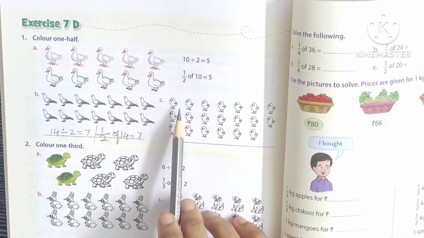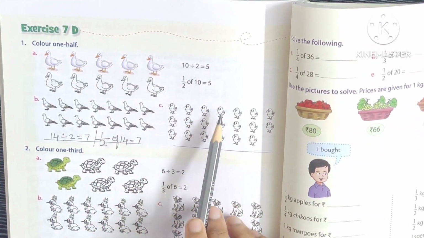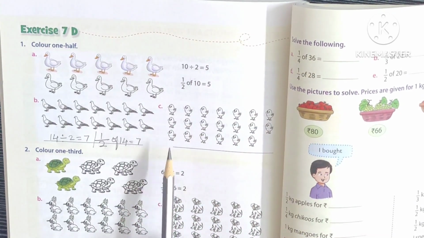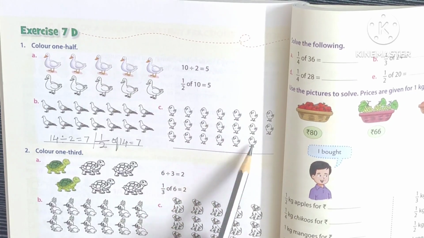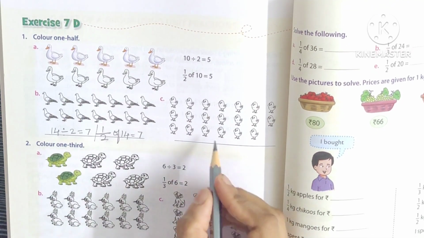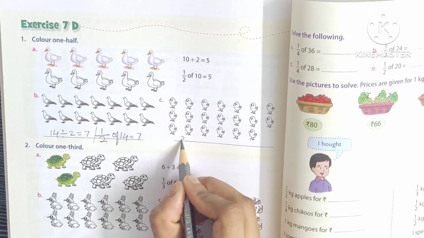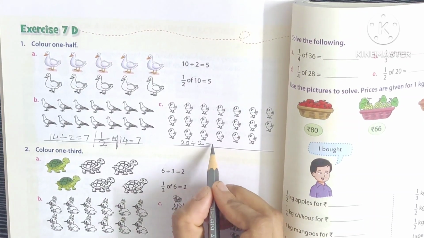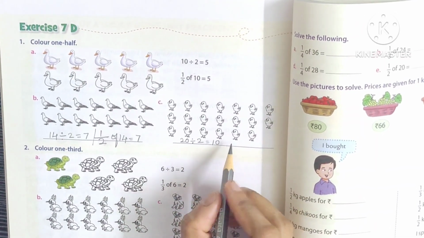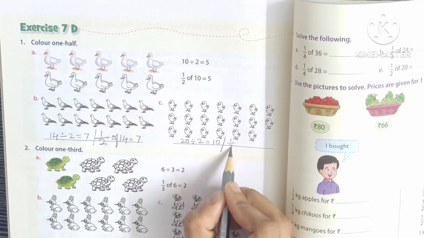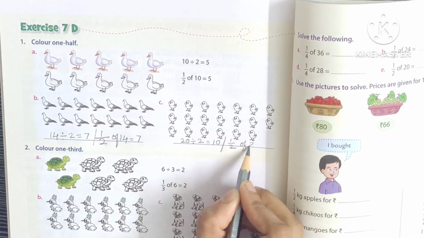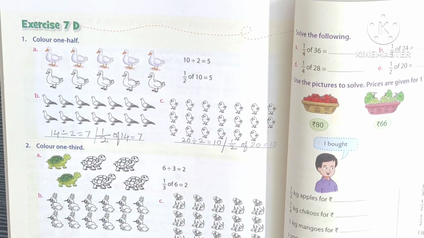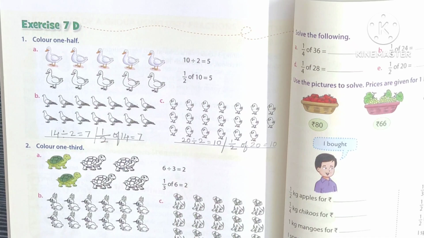Okay, next C. 1 2 3 4 5 6 7 8, 9, 10, 11, 12, 13, 14, 15, 16, 17, 18, 19, 20 birds are there. So, how to write this? 20 divided by 2 is equal to 10. So, or half of 20 is equal to 10. Okay, understood?